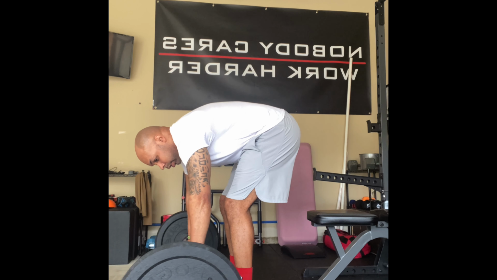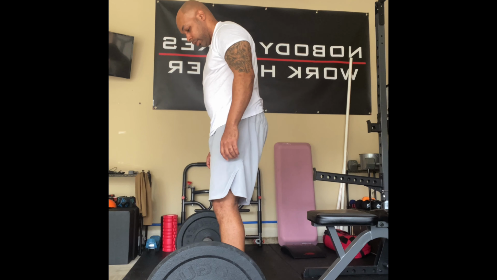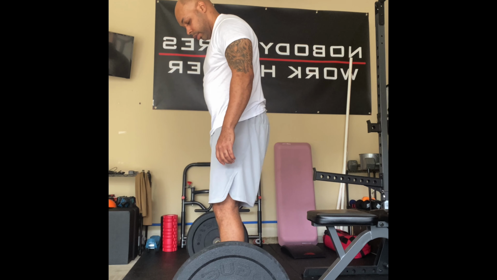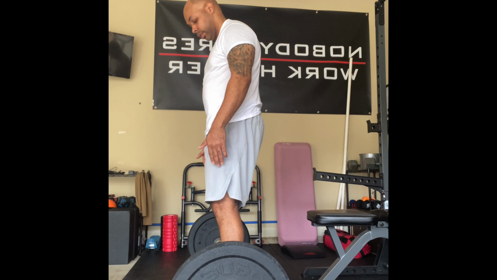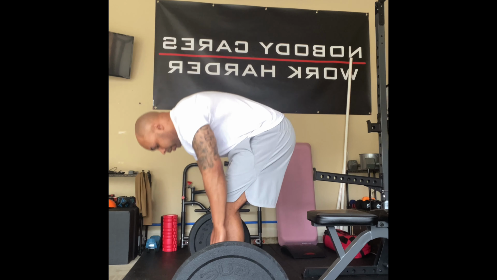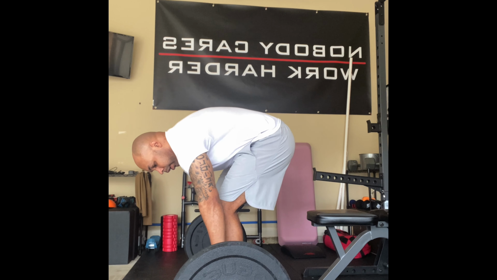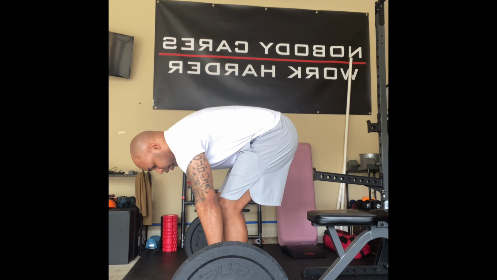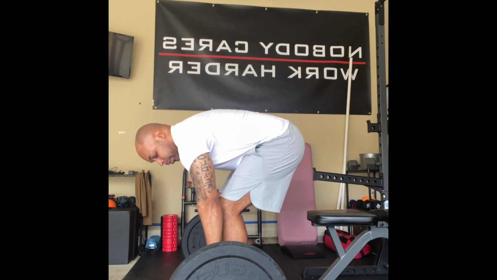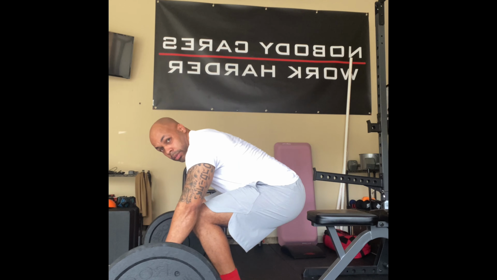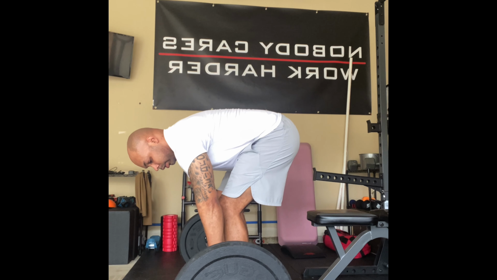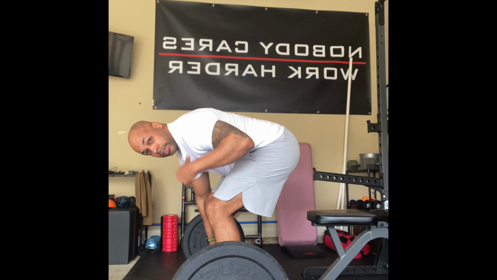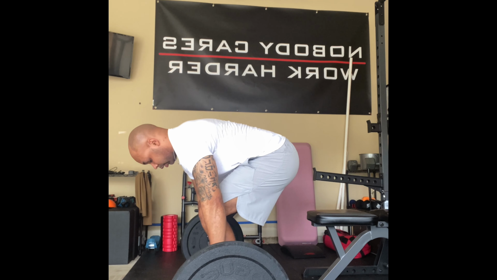So first things first, foot placement. Use your shoestrings as guides. That should be the center of the bar. Arms right outside of your knees, your feet are shoulder width apart. And once I get set, my hips are going to come down, but not to the point where I'm squatting. Just above my knees, right below my shoulders.